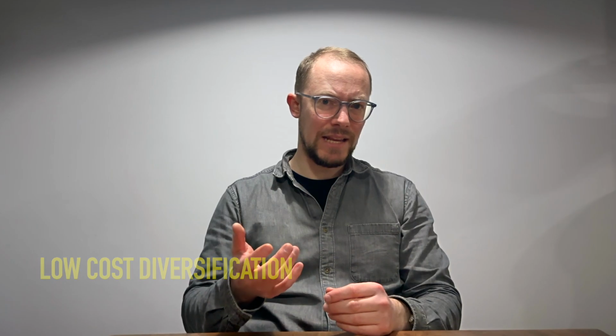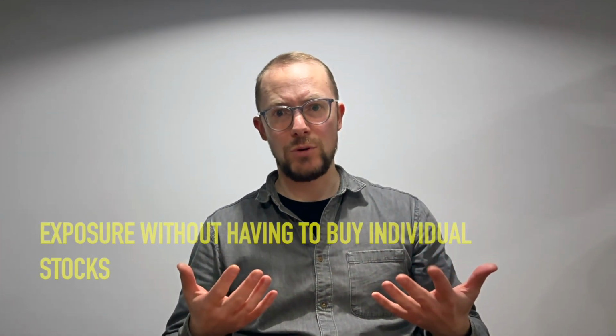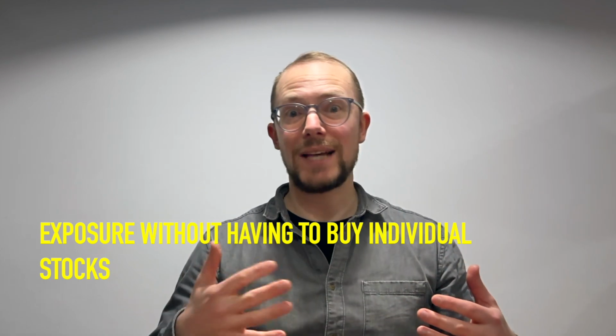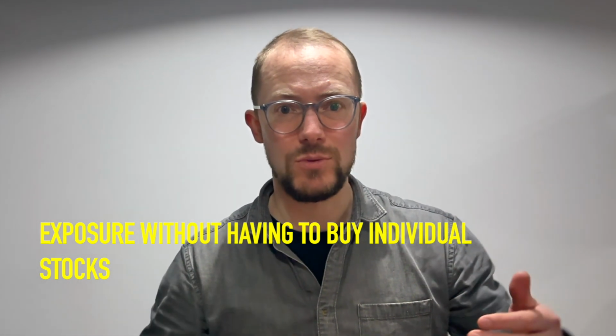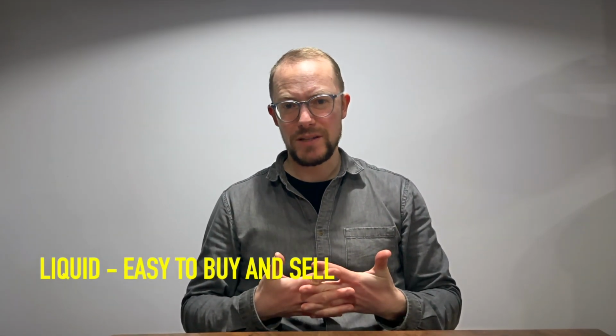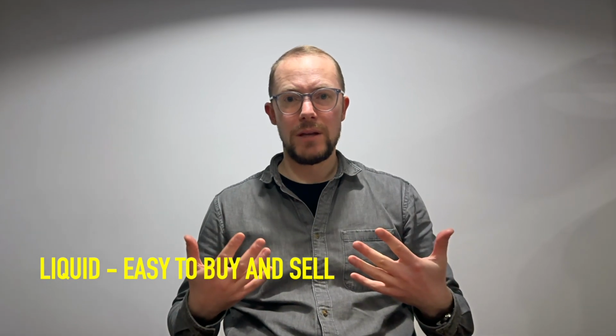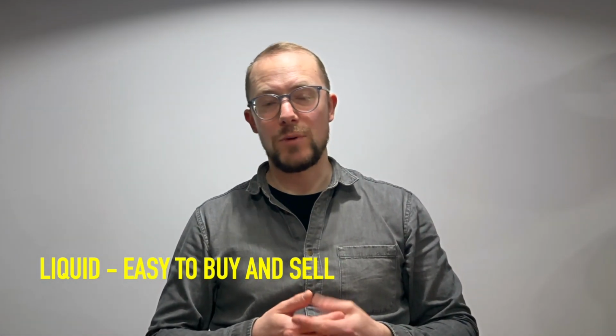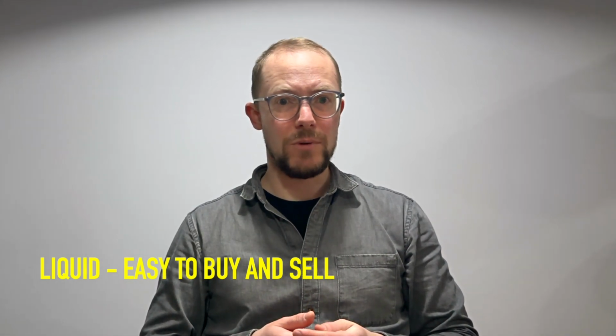By investing in an ETF that tracks a particular index, you can gain, for example, exposure to a broad range of companies or industries without having to purchase individual stocks. Since ETFs get traded like regular stocks, it also means that they're pretty liquid, right? If you want to sell them, you can easily sell them on the exchange. And the same goes for buying. They're readily available most of the time as well.